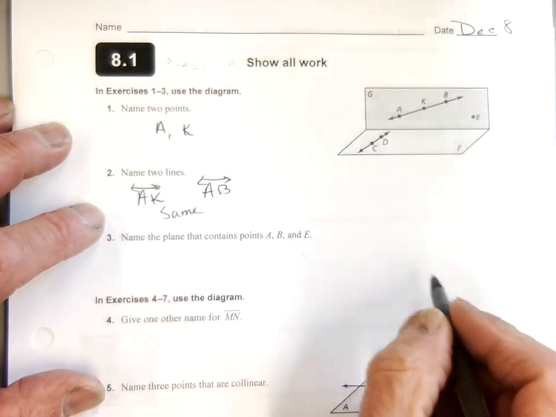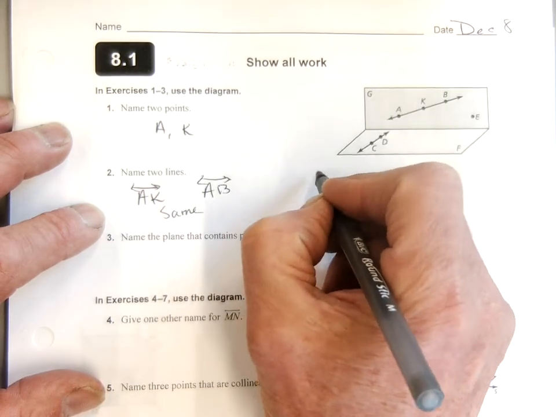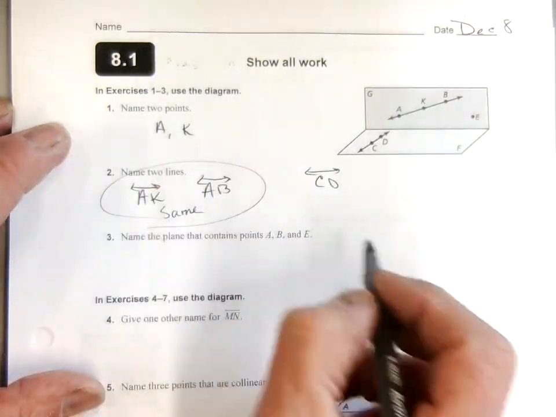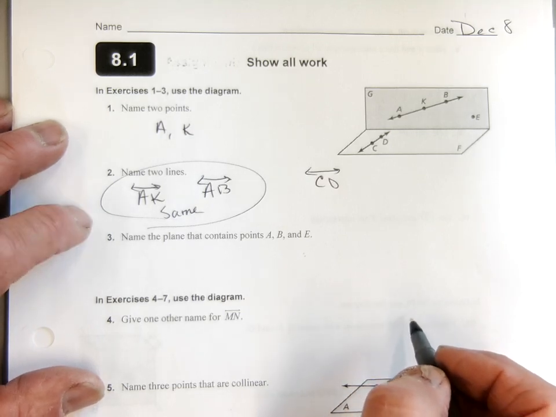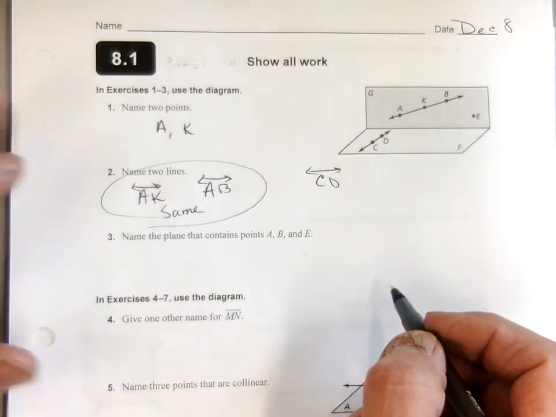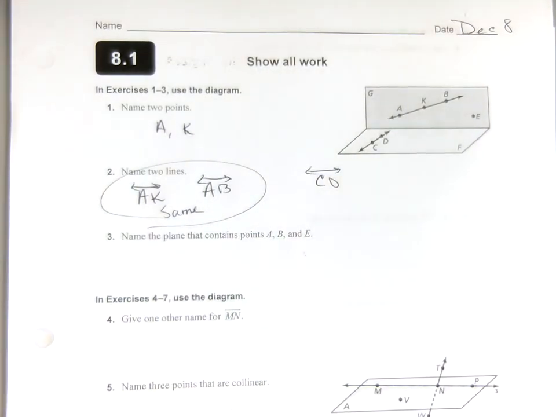What's my other line? CD, right? These are the same line, aren't they? Wait, can you not put 3 letters under the thingy? You can put 3 letters if you want to write, but we won't because we're going to see 3 letters when we talk about angles, okay? So we're only going to use 2 letters, okay?